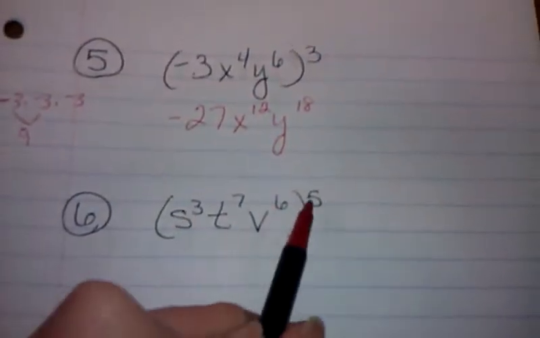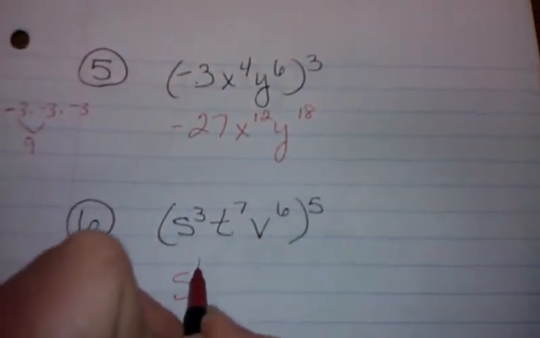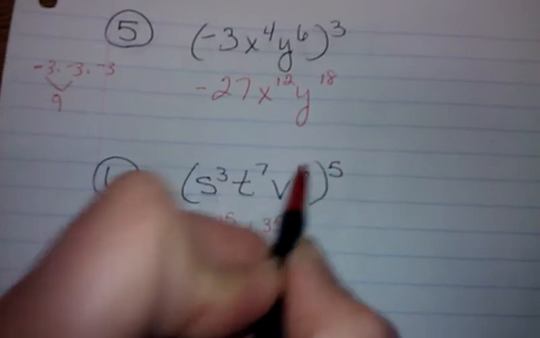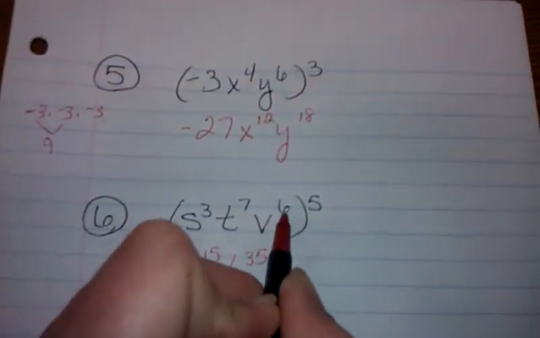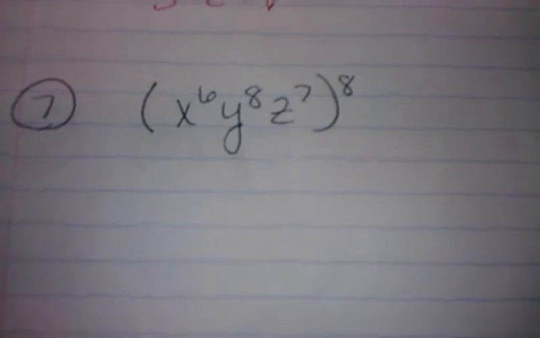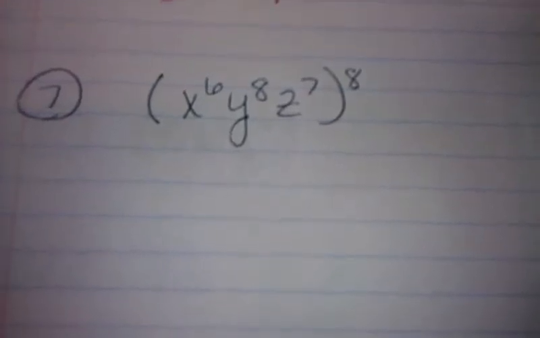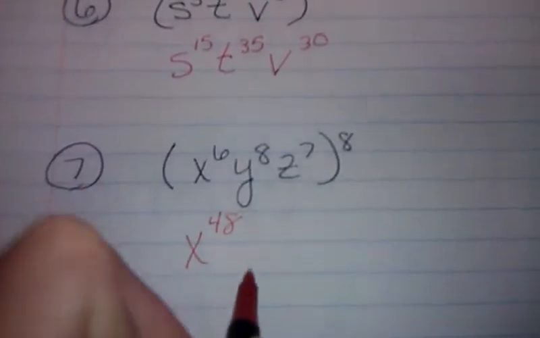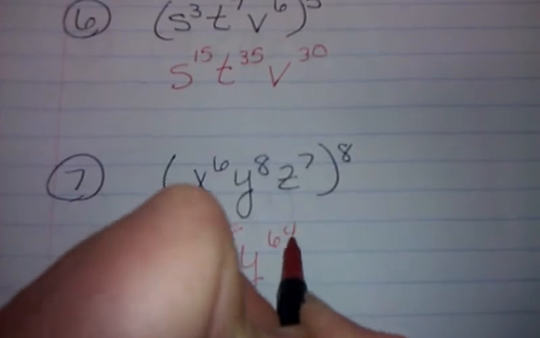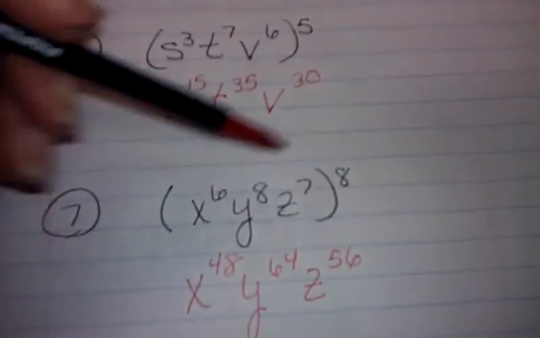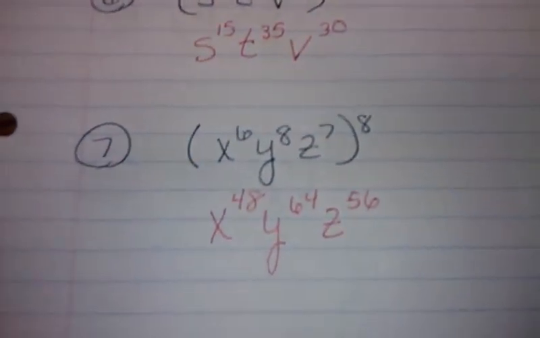The next one, multiply these exponents. I get s to the 15th, t to the 35th, because 7 times 5 is 35. V to the 6 times 5 is 30. Number 7. Pause the video and try and do this problem. I get x to the 48th, y to the 64th, z to the 56th, because all I'm doing is multiplying these numbers times 8.